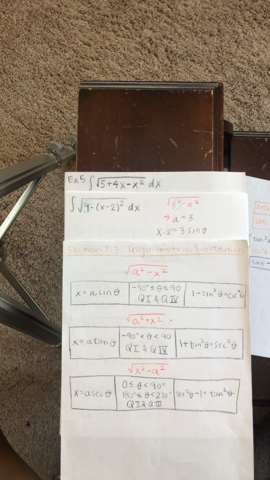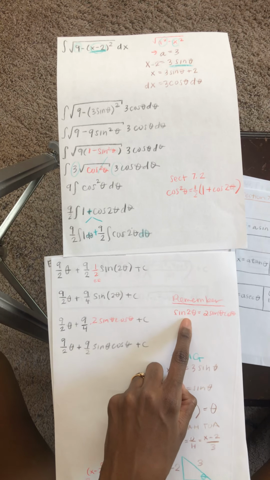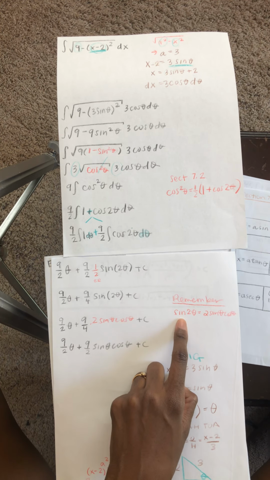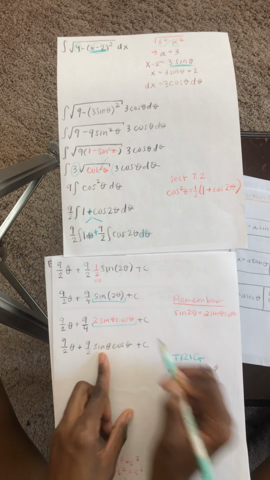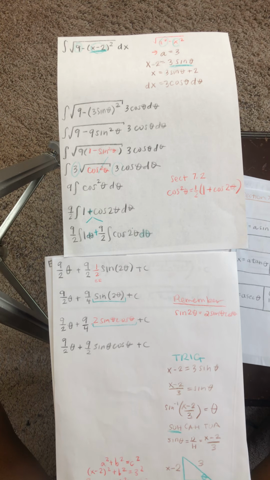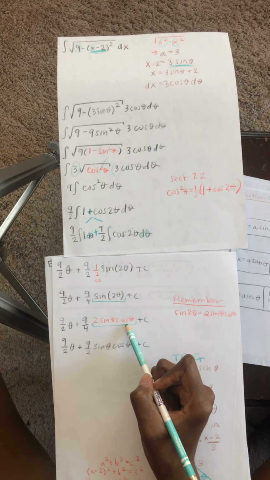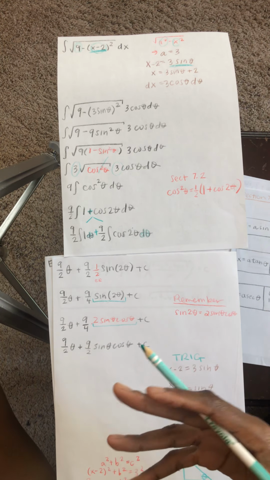And then we need to go back to our trig identities for double angles. We know that sine 2 theta is equal to 2 sine theta cosine theta. So now instead of this, I have written this. And the only reason why I have changed it from the double angles to single angles is because our goal is to write it in terms of x, right?